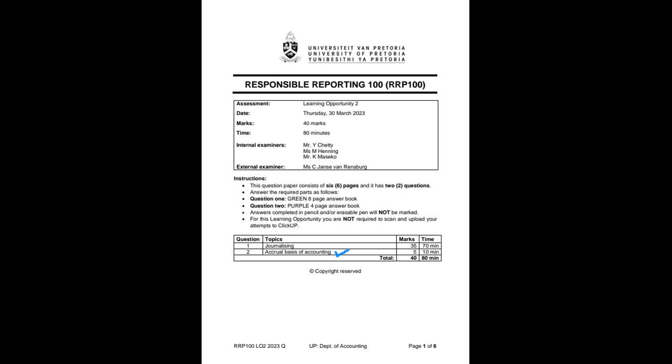And that's maybe because we didn't read through and see that we wanted, for example, accrual basis of accounting to be tested. So I would suggest that you read this first page properly, and note that we don't accept pencil or erasable pens as answers. They're not marked if you do write in pencil. So yes, you can draw your tables, if there are any tables or T accounts, in pencil. But if you write out your answer in terms of numbers or words in pencil, that will not be accepted as an answer at university going forward.